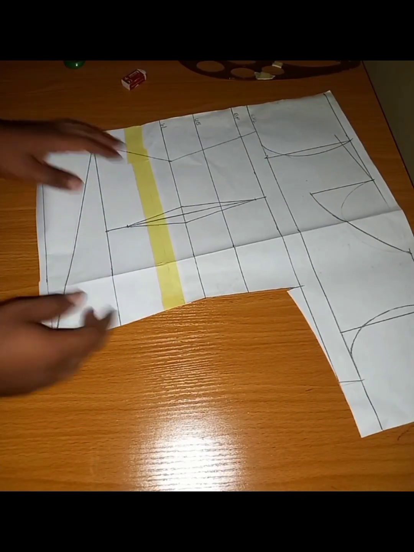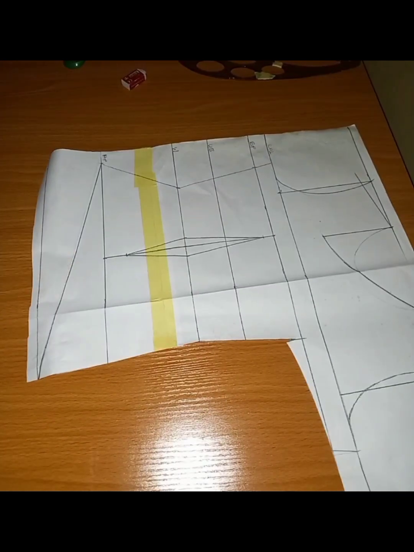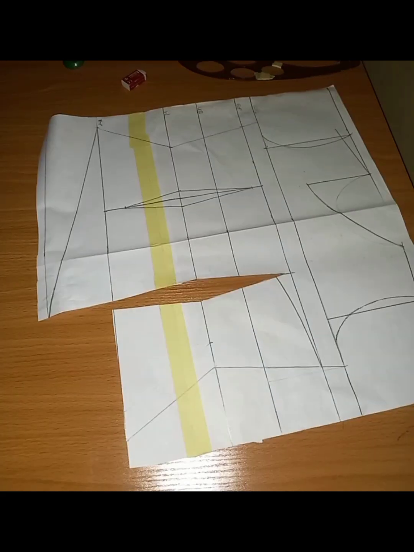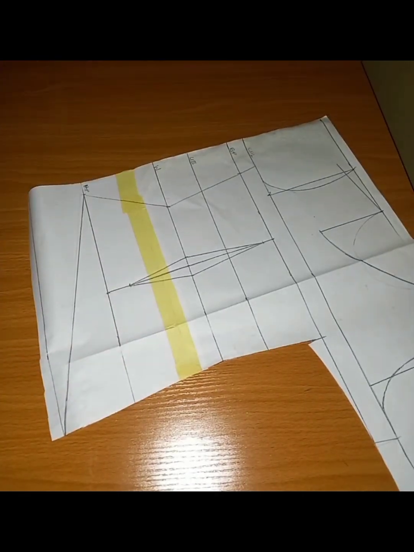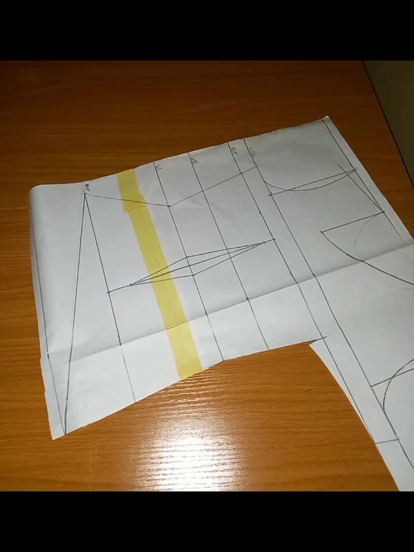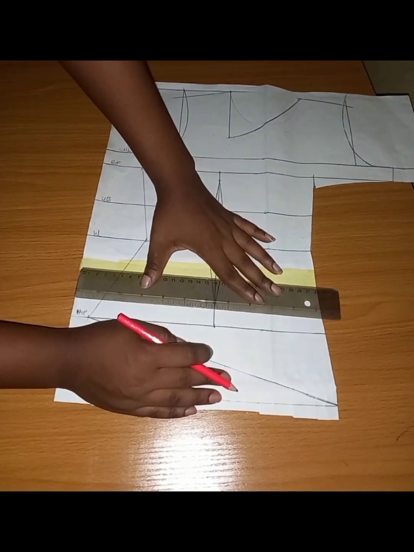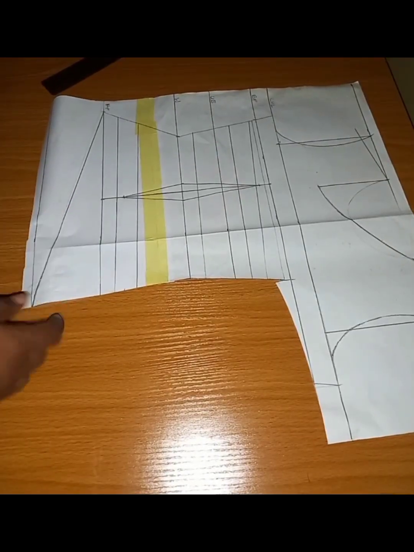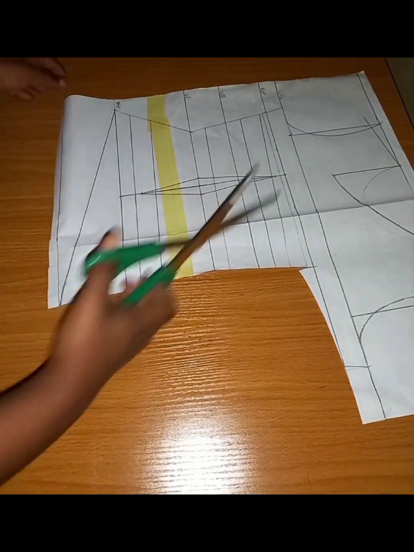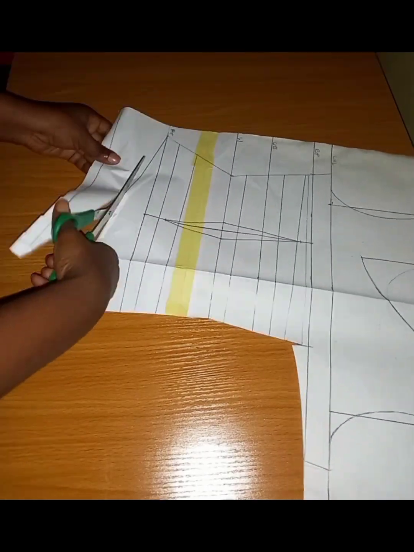So guys, the next thing I'm going to go ahead and do now is use my scissors and do my slash and spread. So we are not going to be spreading the part where the asymmetric falls. It's just from the hip line upwards. That's where you're going to be slashing. Just this part now, I'm ruling my line. That's where I'm going to be slashing. So first of all, I'm going to cut out this particular part so that you will not be confused.